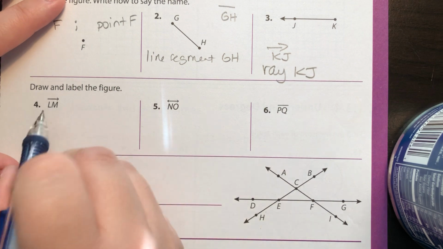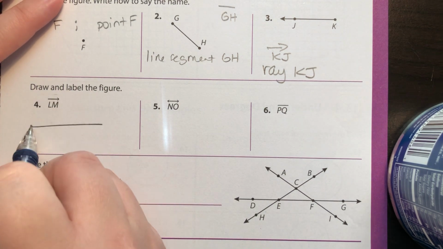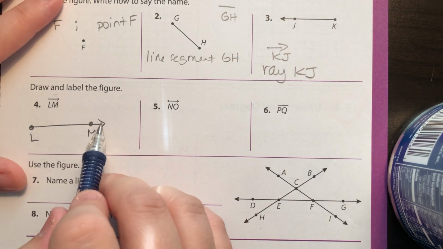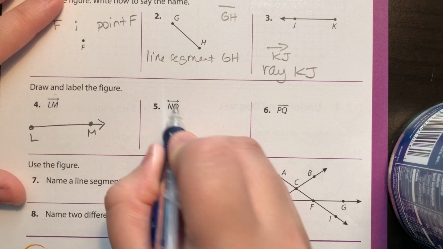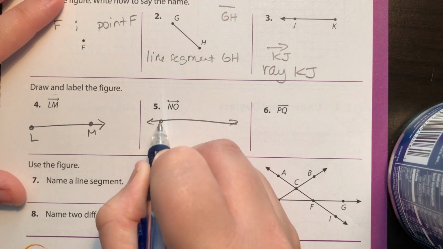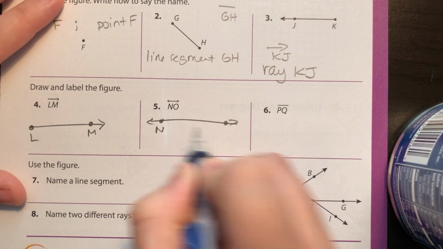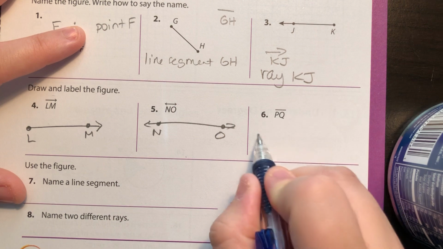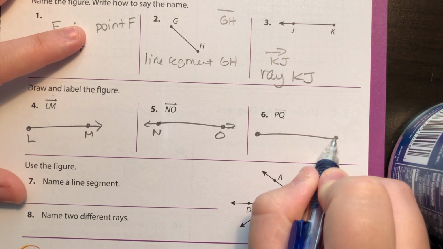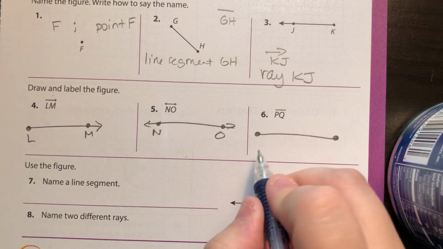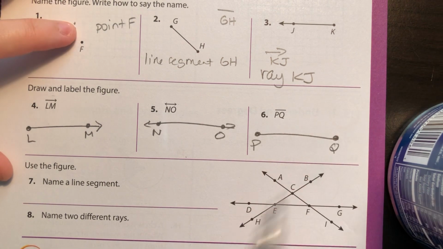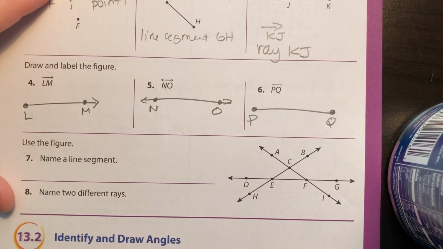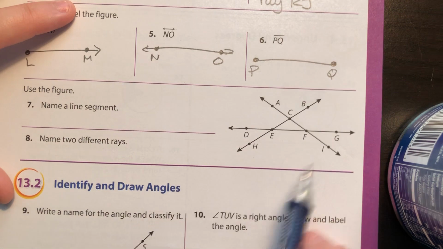Draw and label the figure. This symbol means it's a ray. L, M, and it's a ray. It needs to keep going in only one direction. This is a line, which means it goes in both directions. Over here, that's a line segment because it has no arrows. So it has periods on both sides, or points on both sides. P, Q.